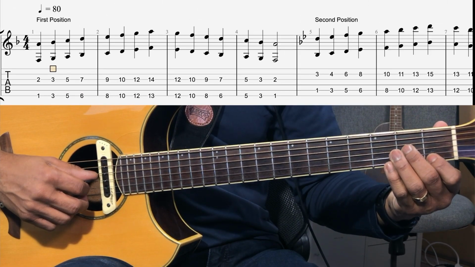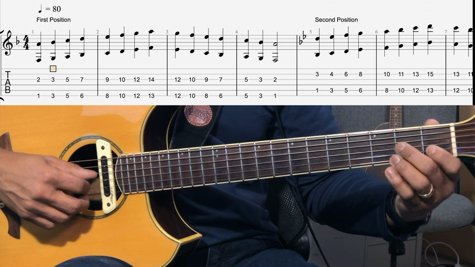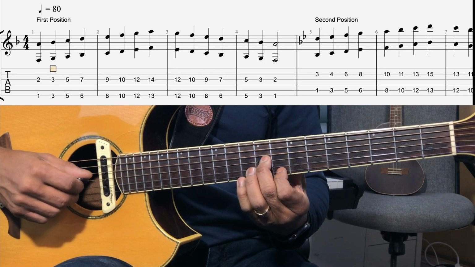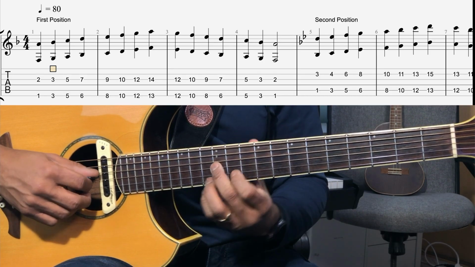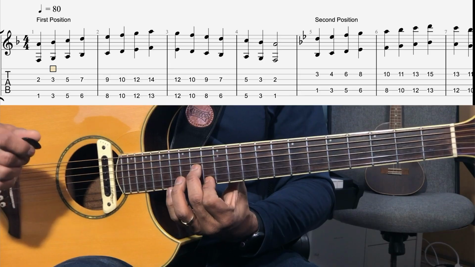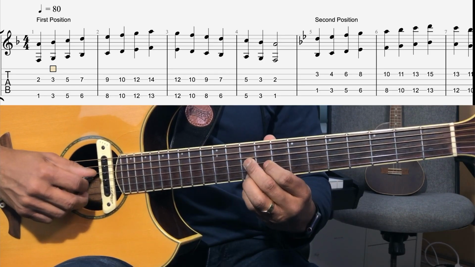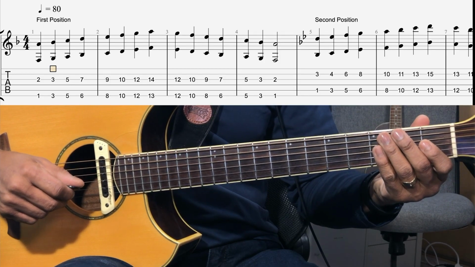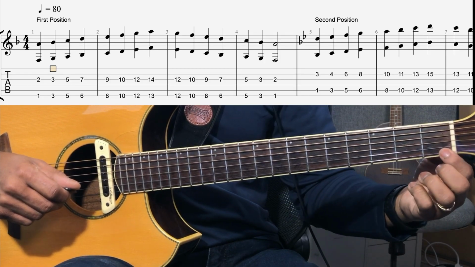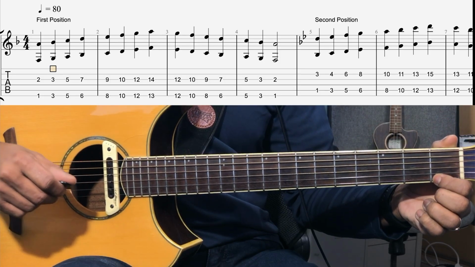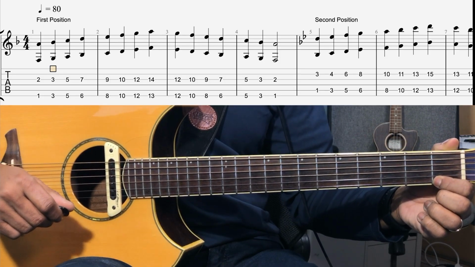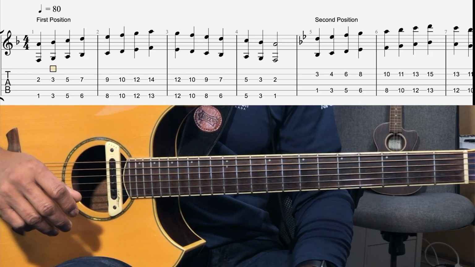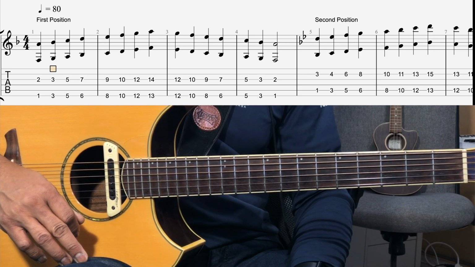So we can go through the shapes: major, minor, minor, major, major, minor, and back to minor and then major. In that case, my leading note is on the high E string. Extremely useful.